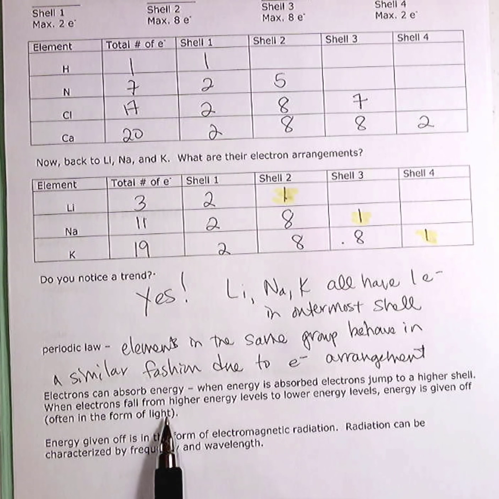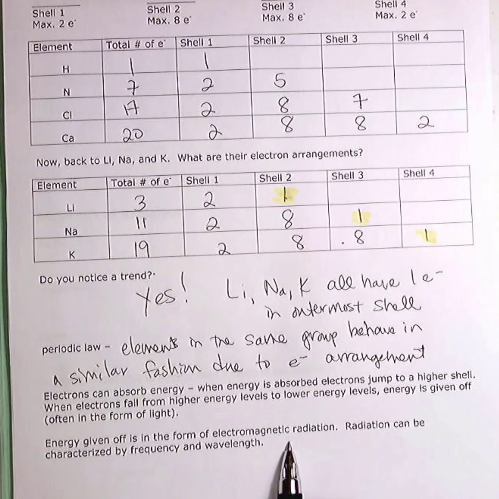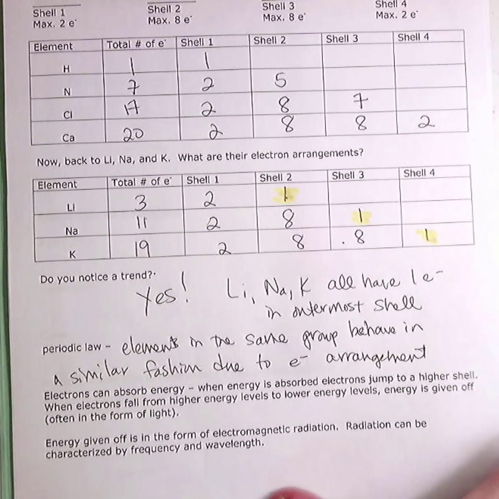Pretty neat when you think about all the different chemistry that's around you. As much as many people would say, yeah, I don't need chemistry, chemistry is not around me. It's everywhere. Okay, so energy is given off in the form of electromagnetic radiation. Radiation can be characterized by frequency and wavelength.